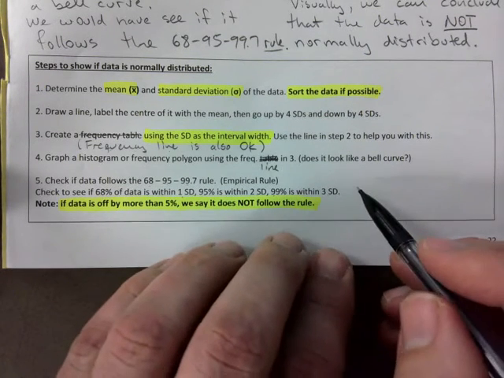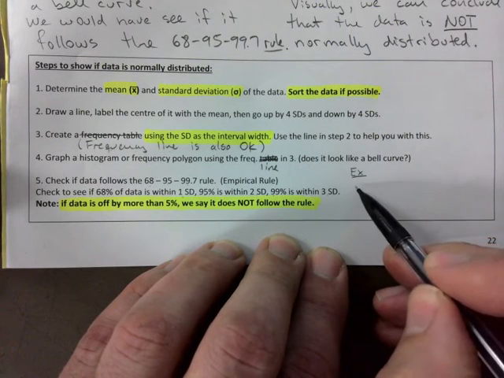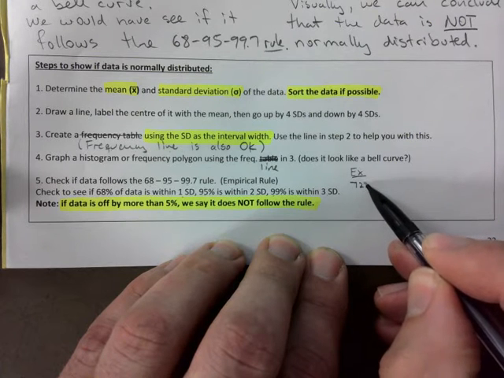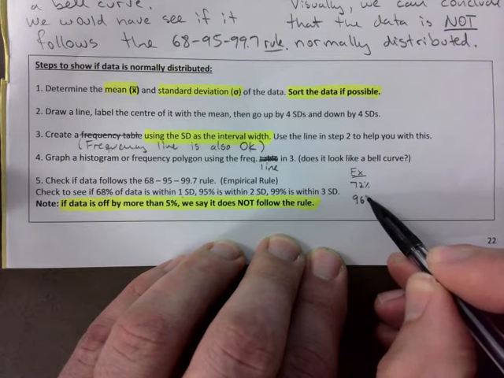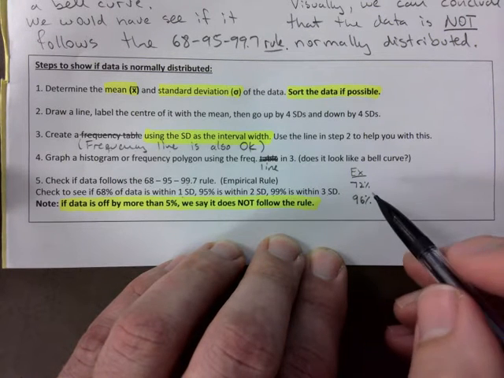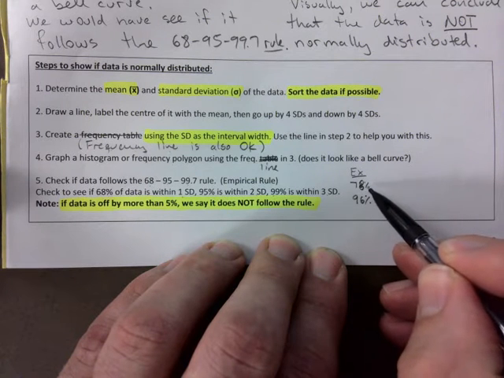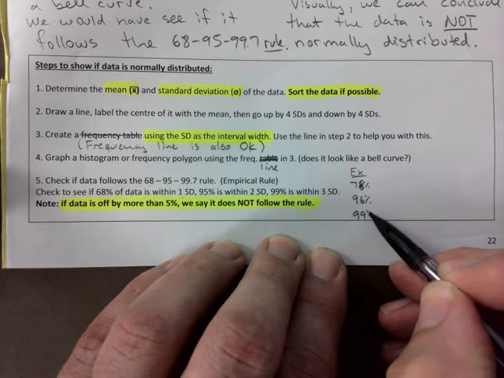So, for example, I'll give you a quick example here. Let's say you check and you figure out, within 1 standard deviation is 70, then it's 96. Oh, sorry. Let's make this more aggressive. 78%. Sorry. Let's say the first is 78, 96, and then it's 99%.